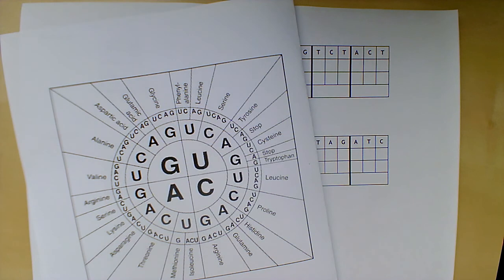I would highly recommend that if you have the ability to print this out, you print it out. It's going to be a lot easier to reference as you're working on your screen. If you can't print it, then just split screen like I've shown you in class. So you have your assignment on one side and you have your codon circle on the other. You're going to need this to figure out your amino acids.